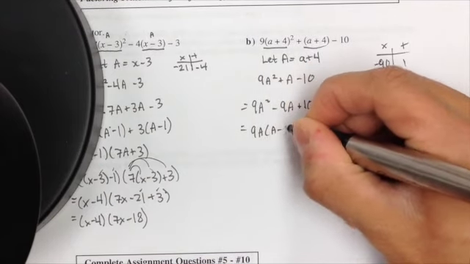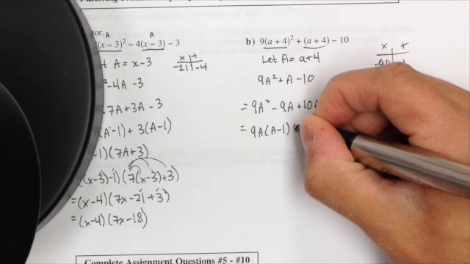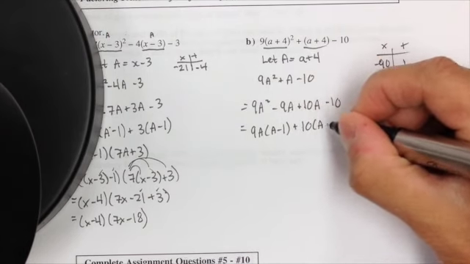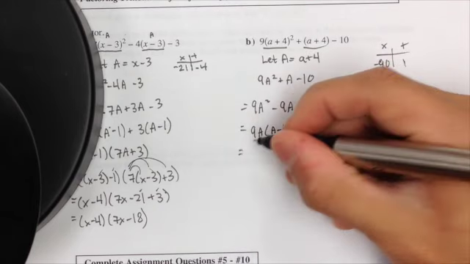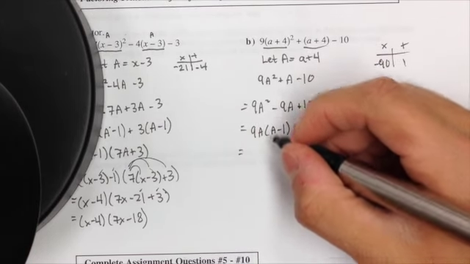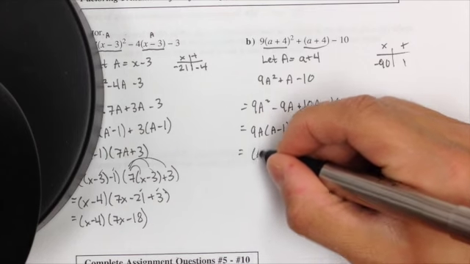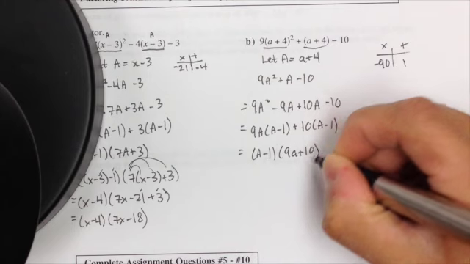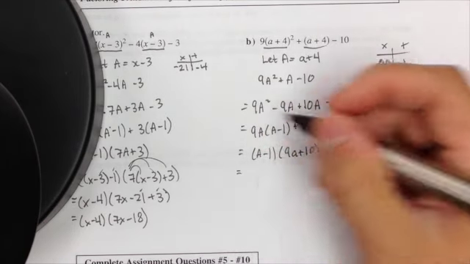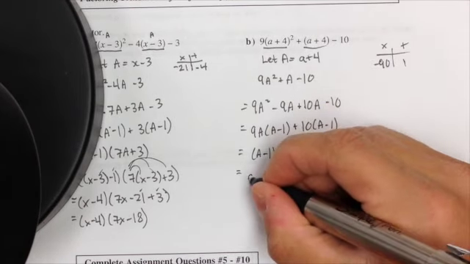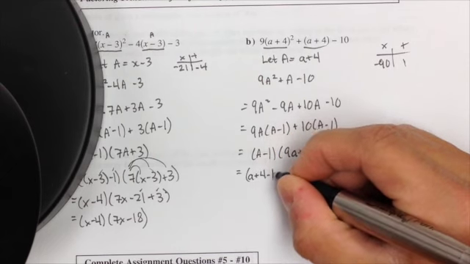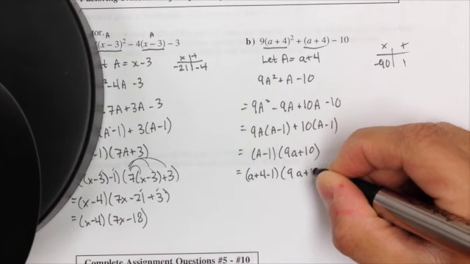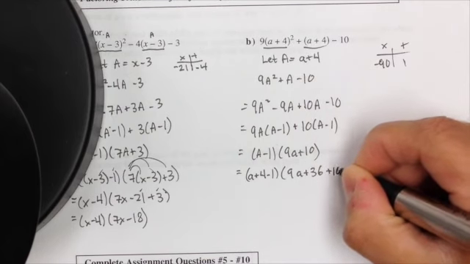9a times a minus 1 plus 10. If I take 10 out of both of those, I'm going to be left with a minus 1. And then I'm going to be left with a minus 1 times 9a plus 10. And that's going to be a plus 4 minus 1 and 9a plus 36 plus 10.